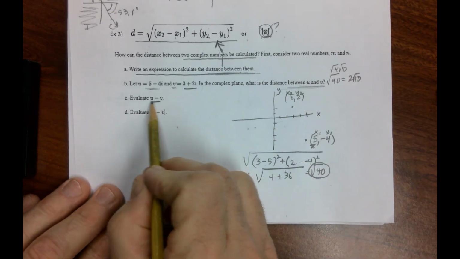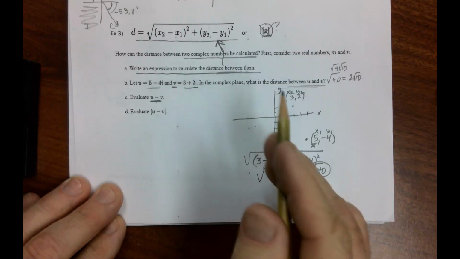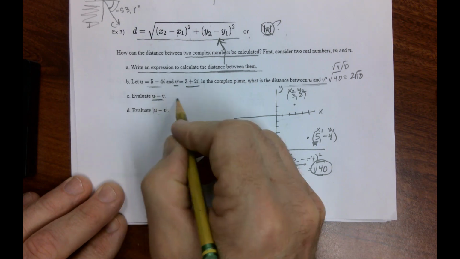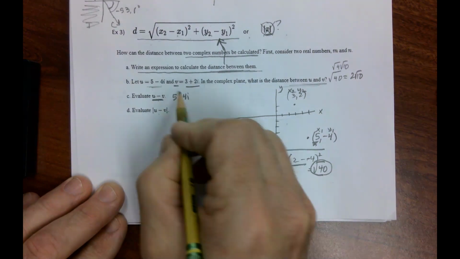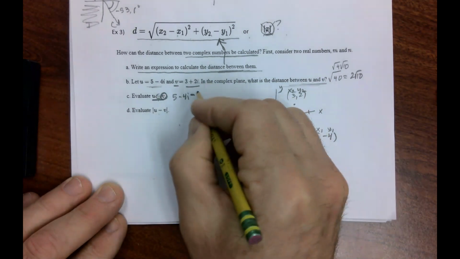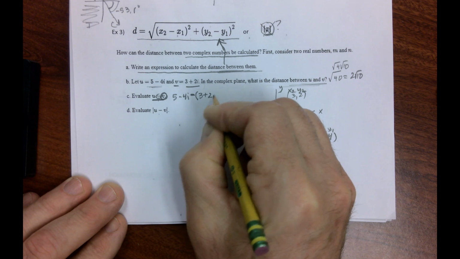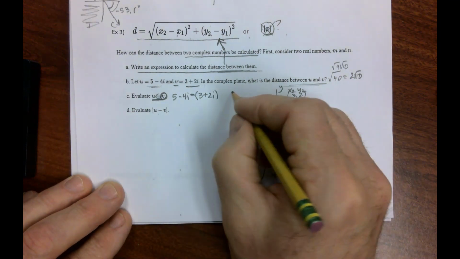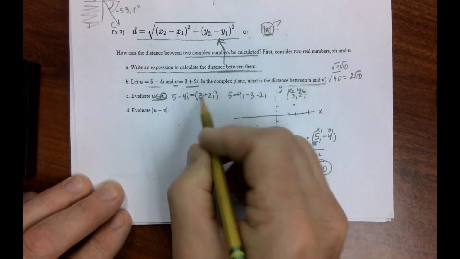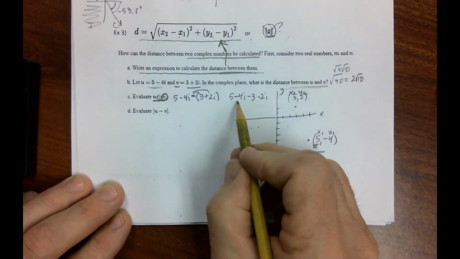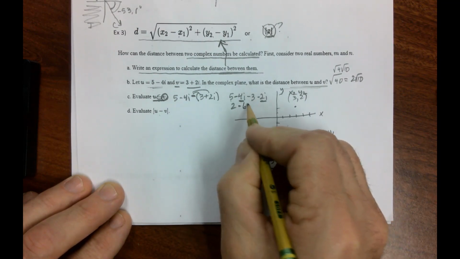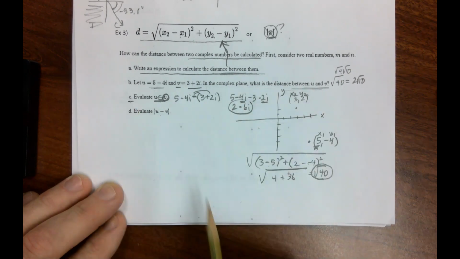Now, u minus v. Just so you know, just like any number in math, you can subtract. But this is saying take u, 5 minus 4i, subtract all of v. And here's the twist. You got to insert parentheses because we want to subtract all of it. So this is actually 5 minus 4i minus 3 minus 2i if I distribute that negative through. So 5 minus 3 is 2, negative 4i, and negative 2i is negative 6i. And there's my answer for letter C.